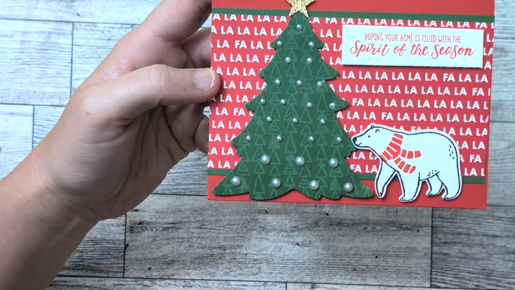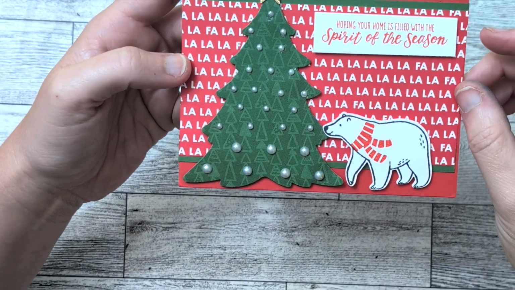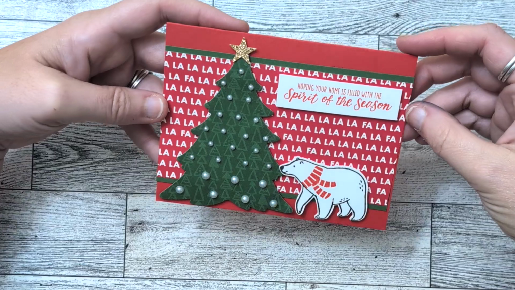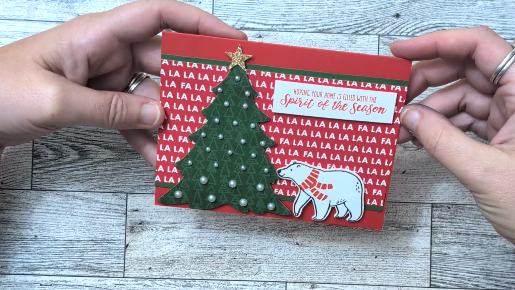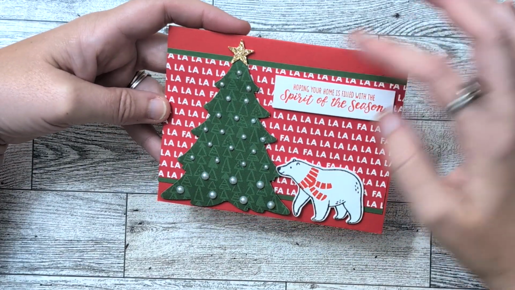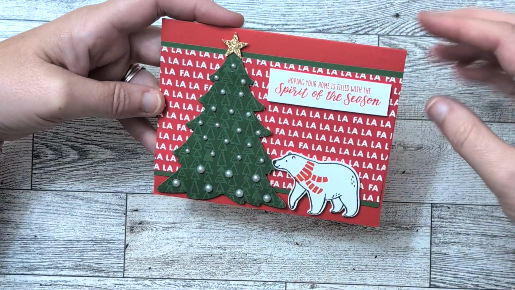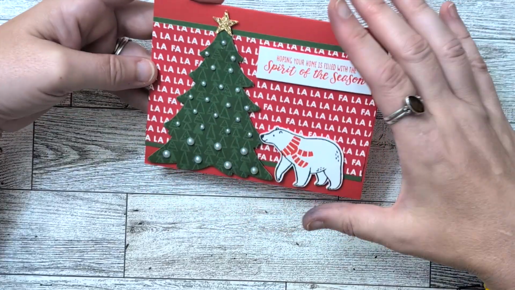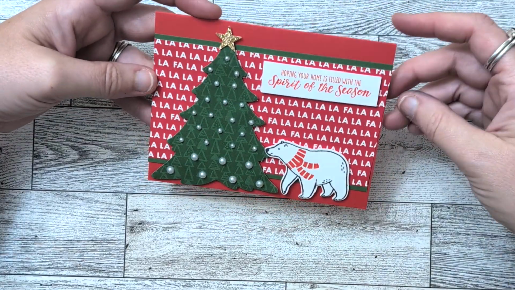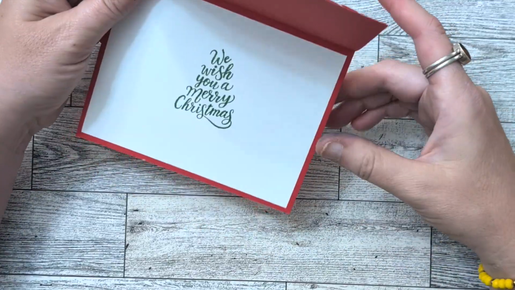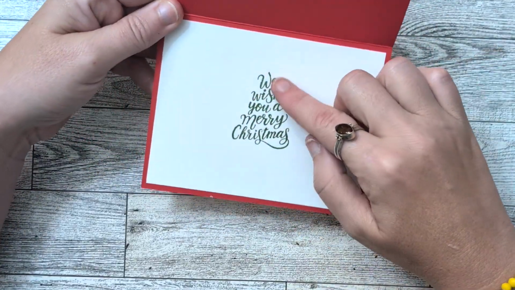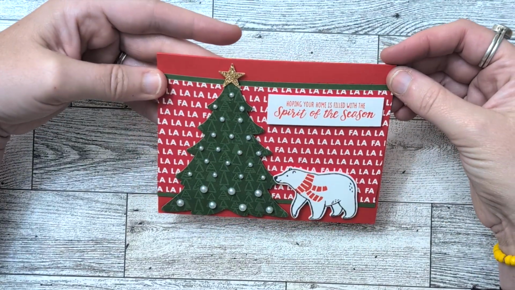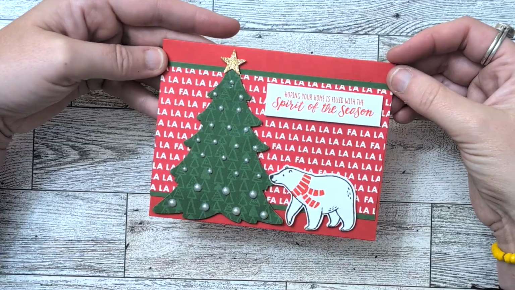So I love that she die cut the tree out of tree paper, whatever, you know what I mean. And she's added the gold star at the top. Very, very nice. Hoping your home is filled with the spirit of the season. Very playful. All the little pearls on top. Very sweet, very classic, very elegant. I love it. It says, we wish you a Merry Christmas, and I love that it's in the shape of a tree. Oh, how fun. I love it. Very nice card, Lori. Thank you for sharing that.